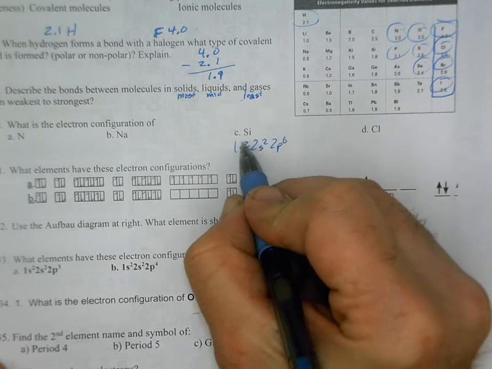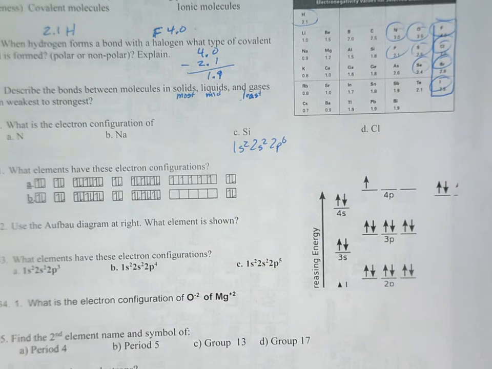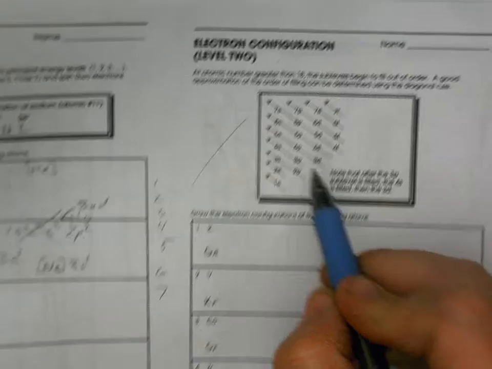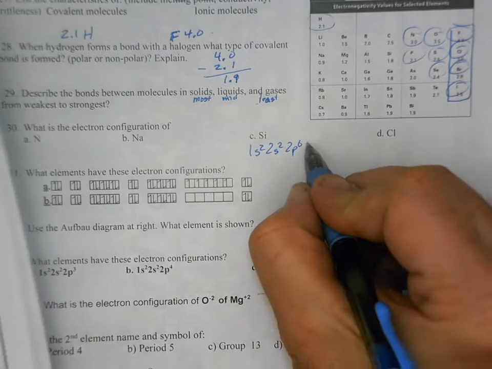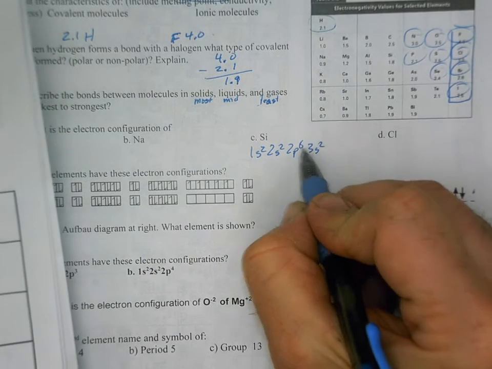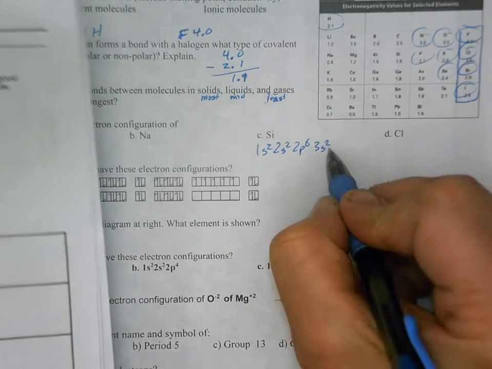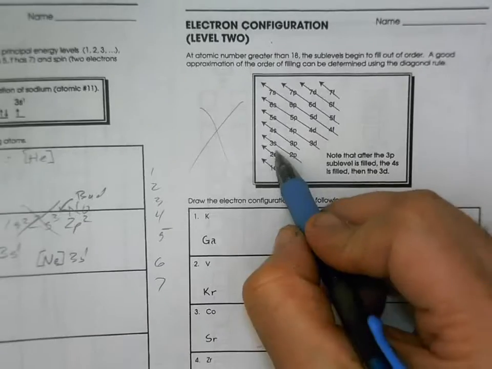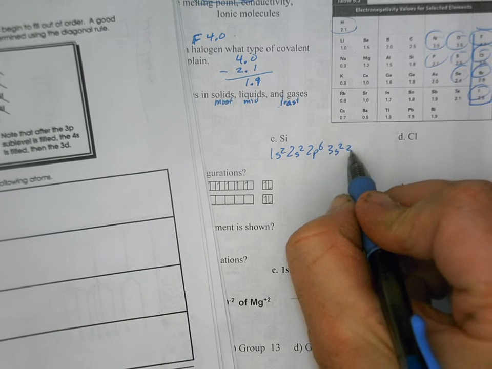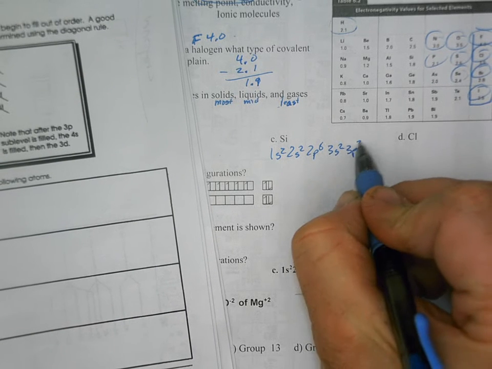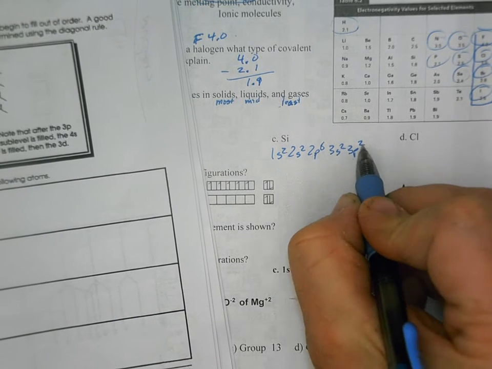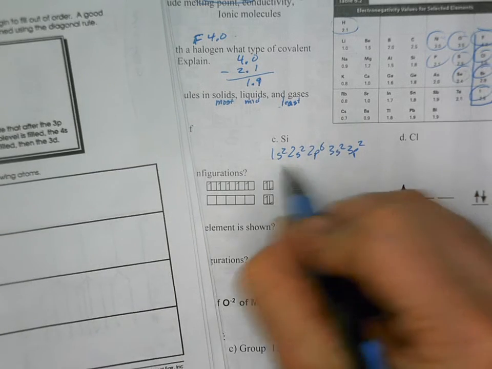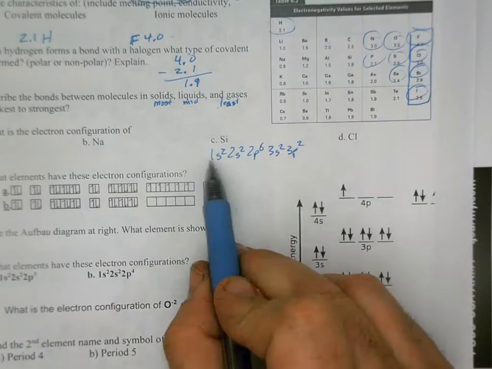Oh, now see, I don't have it memorized. What's after the 2p? 3s with 2. Now we're at 6, 8, 10, 12. We need 2 more electrons. After the 3s, we're going to fill the 3p, but I think we only need 2 there. So let me make sure: 6, 8, 10, 12, 14. There's the electron configuration for silicon.